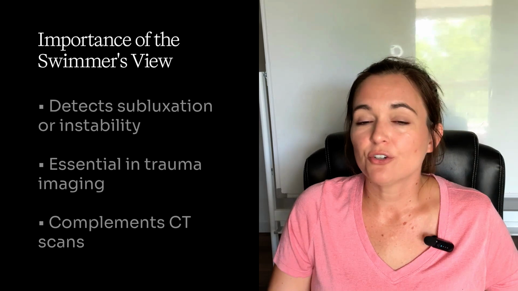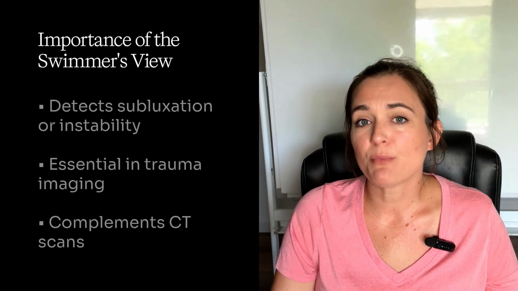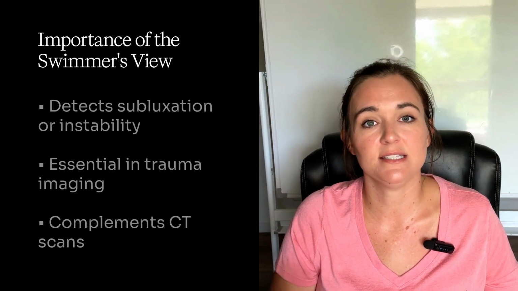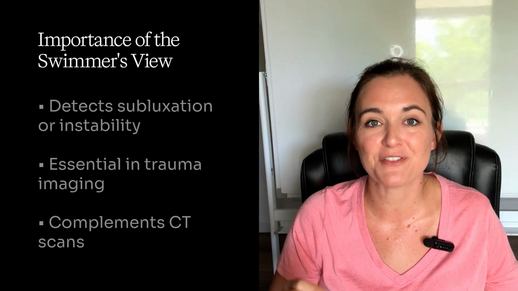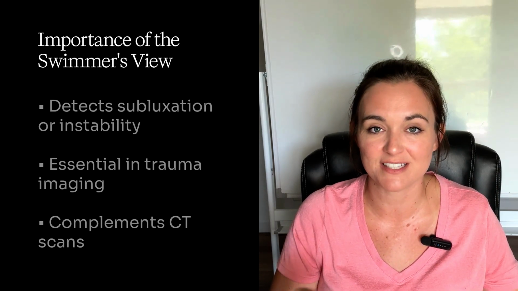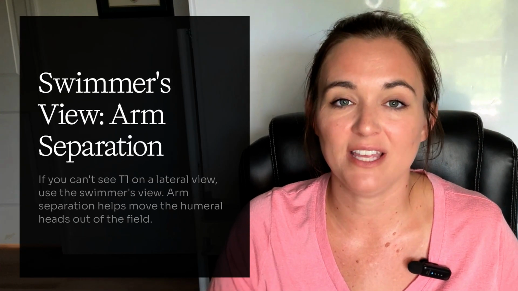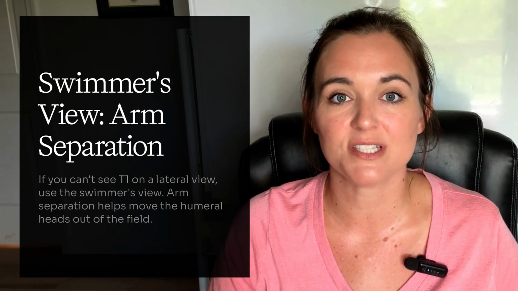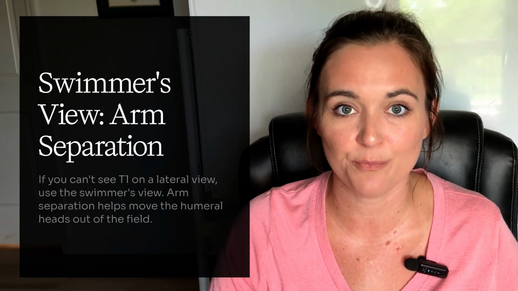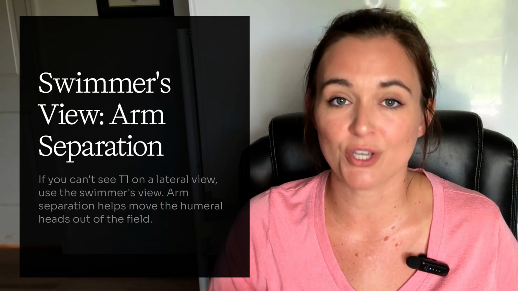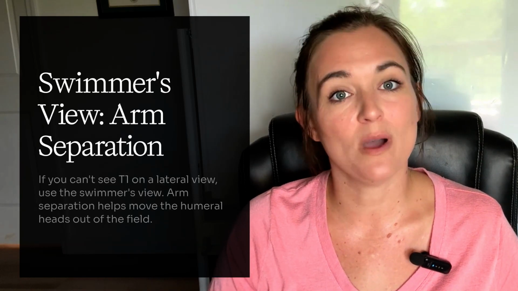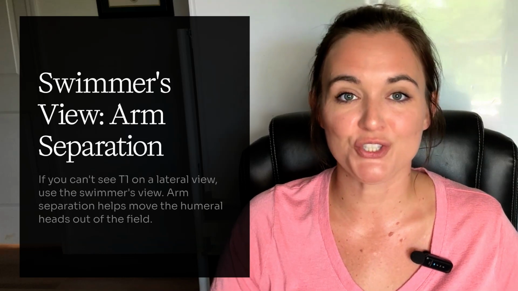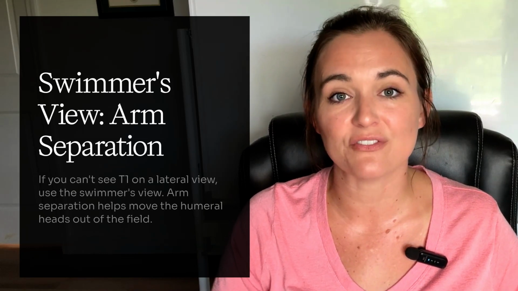This view is critical in trauma. You might miss a small subluxation or instability right at C7-T1, especially if the patient's arms are down during the scan. ARRT style hint: if you can't see T1 on a standard lateral C-spine or T-spine view, the swimmer's view is your go-to. If the test asks what makes the swimmer's work, the answer is arm separation to move the humeral heads out of the field.